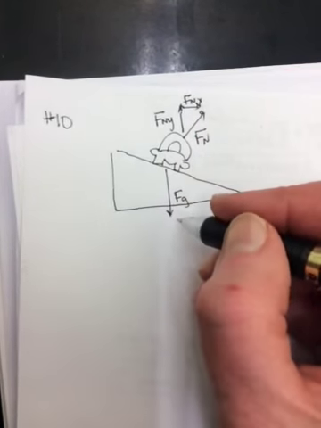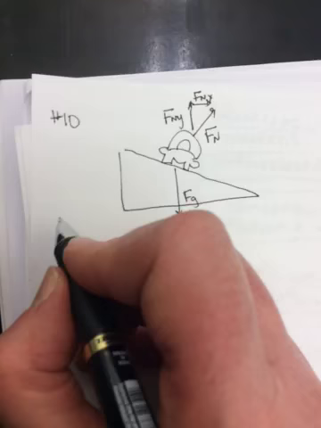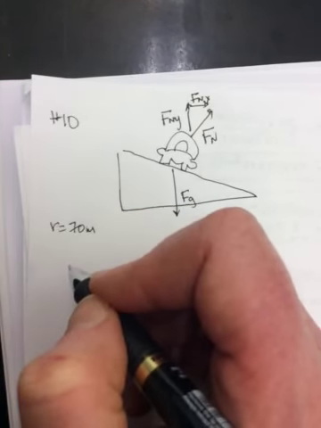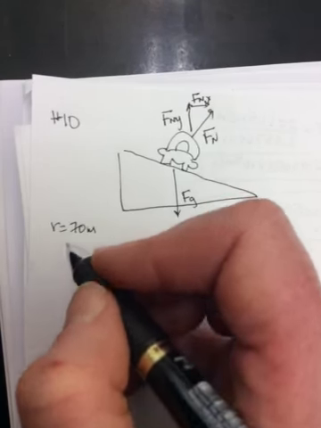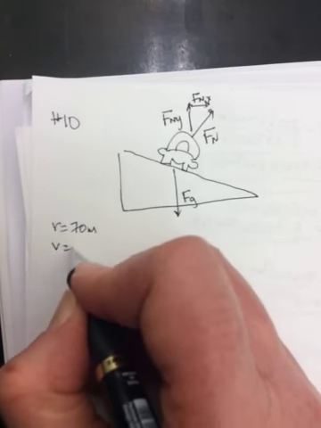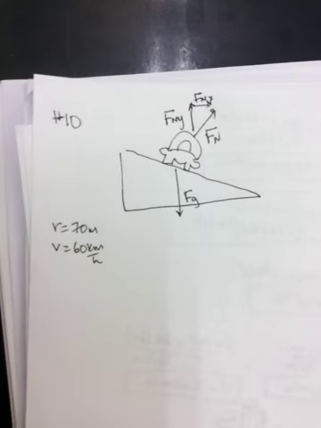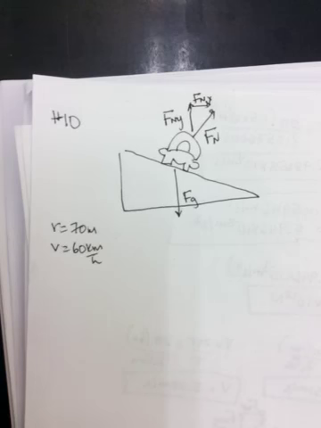All right, so 10 says a curve of radius 70 meters is perfectly banked for a car traveling 60 kilometers per hour. Perfectly banked, that means there's no friction, and it means that we can find the angle using that 60 kilometers per hour.